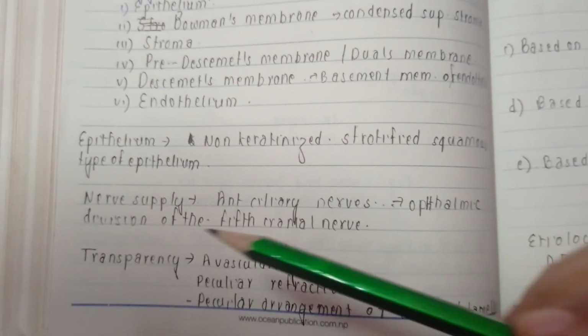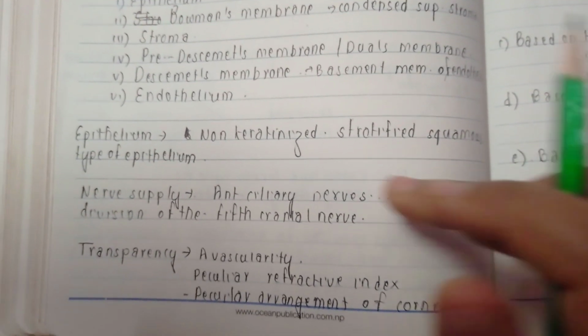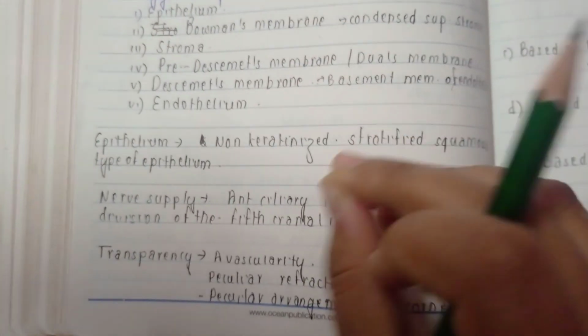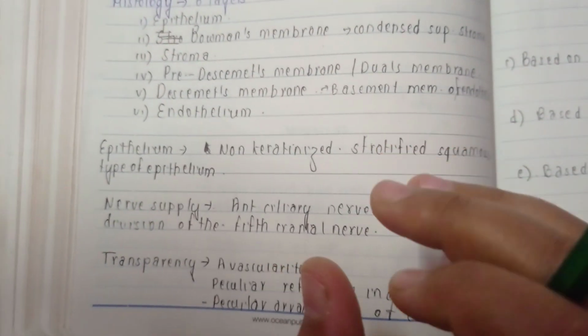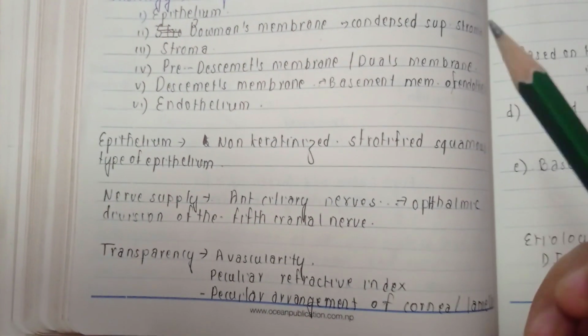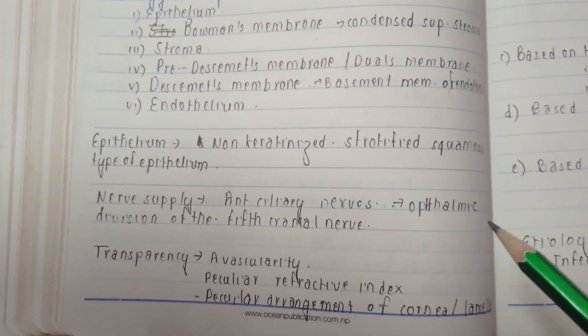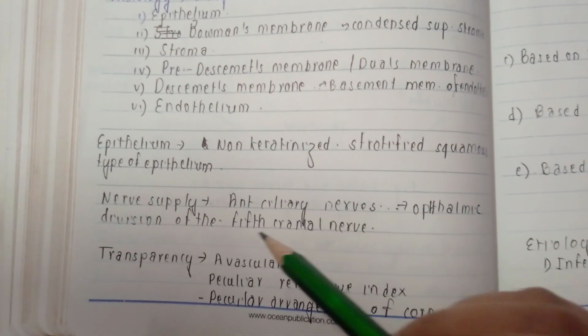For nerve supply we just need to remember the anterior ciliary nerves. The cornea is richly supplied by nerves. It is supplied by the anterior ciliary nerves, which are from the ophthalmic division of the fifth cranial nerve.